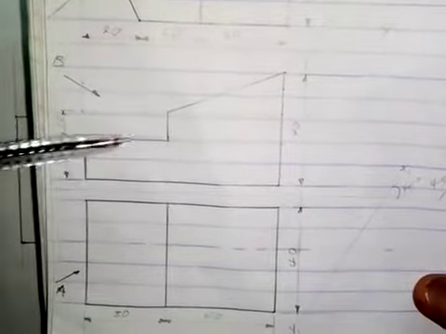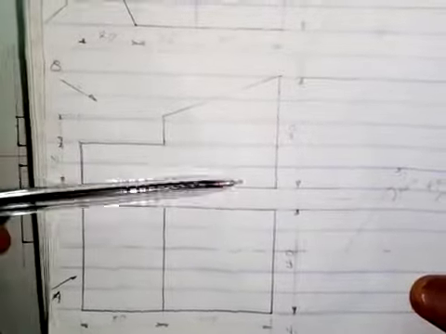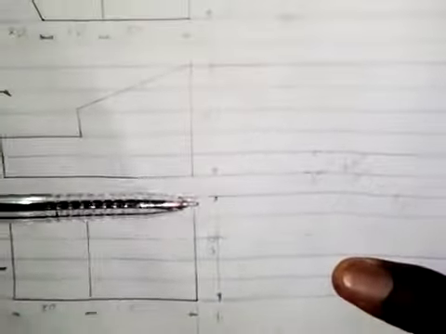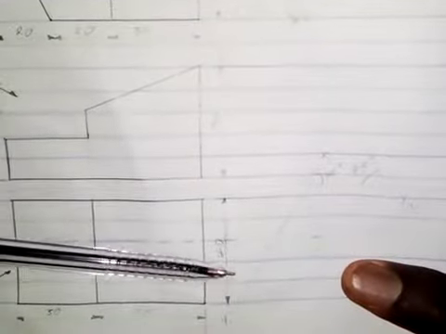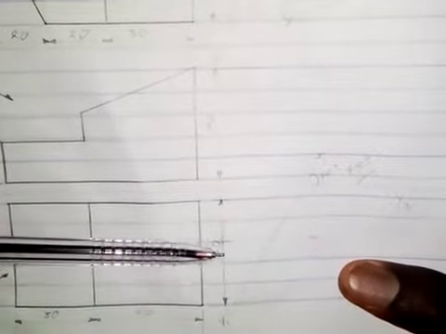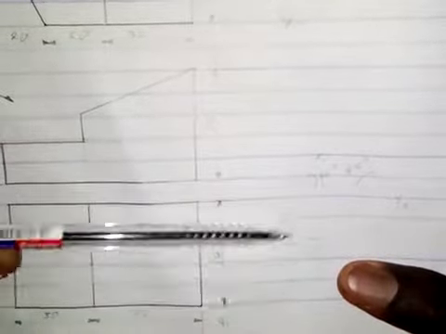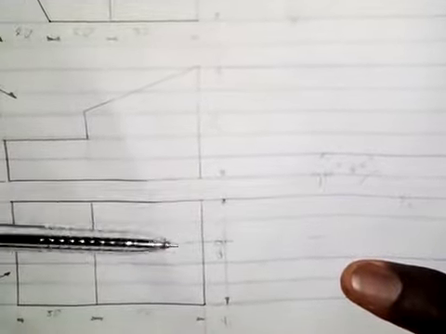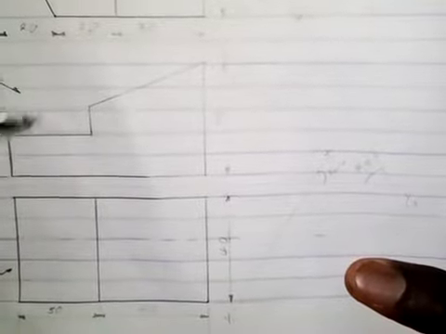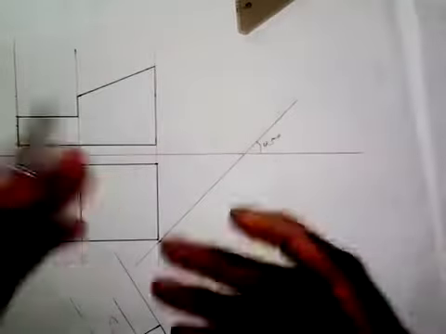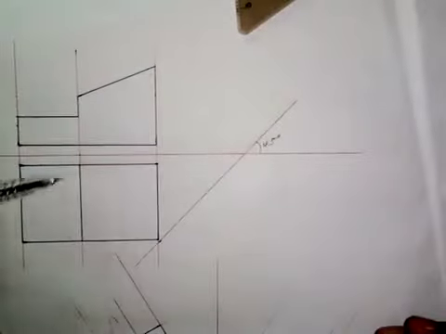So what you need to do, as I've said before, is to replicate the given views. So you redraw this and then you take note of the direction of the plane upon which the auxiliary view is going to be projected. So this plane is at angle 45 degrees to the horizontal. So now let's look at how we can produce the auxiliary plan. As I said, you need to replicate the given views, which I've done here. This is the elevation and this is the plan.